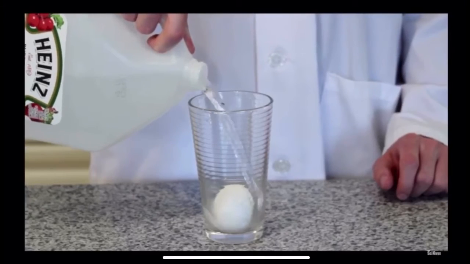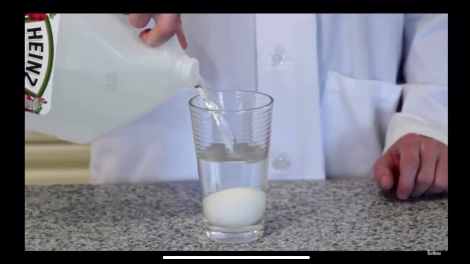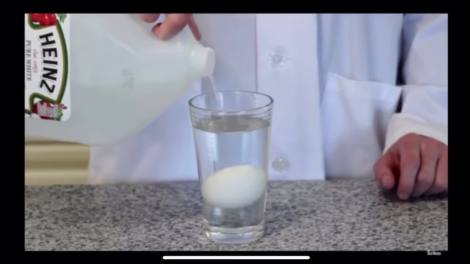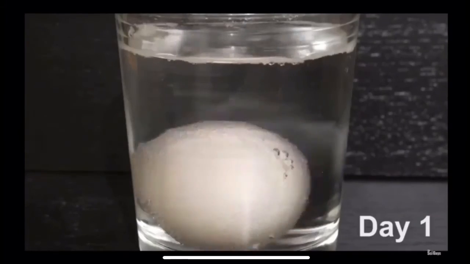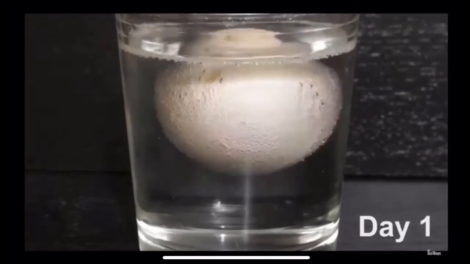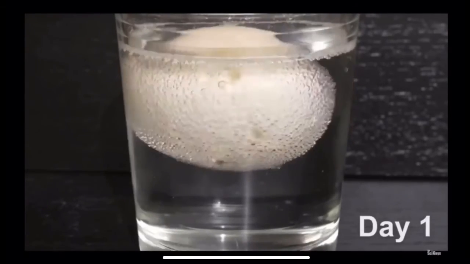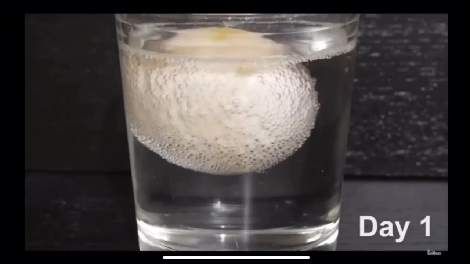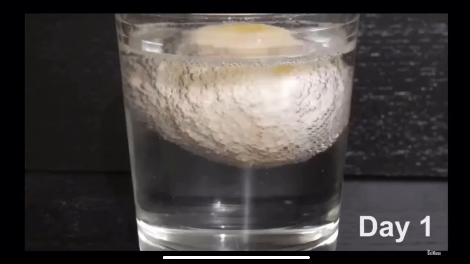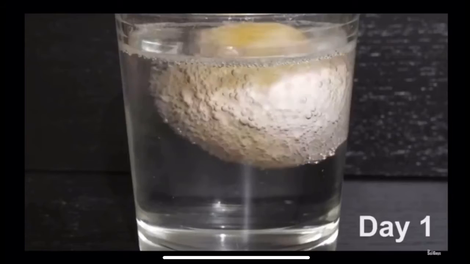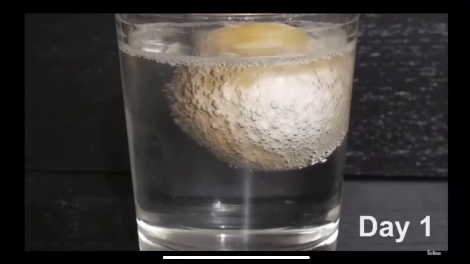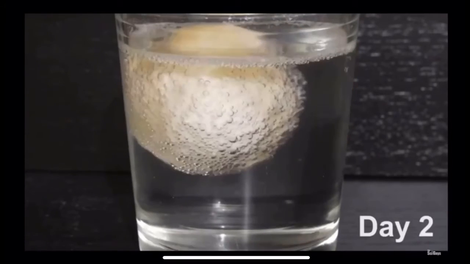It's actually really fun. All you have to do is put an egg into a glass, add enough vinegar to completely cover it, and then let it sit for about a day. Almost immediately after putting the egg in the vinegar, you can see bubbles on the outside, and that's the carbon dioxide gas leaving. Vinegar is acidic, and as you can see, it dissolves the eggshell, but leaves the inside completely intact. And this is because the shell is made of, what's it made of? You guessed it, calcium carbonate.